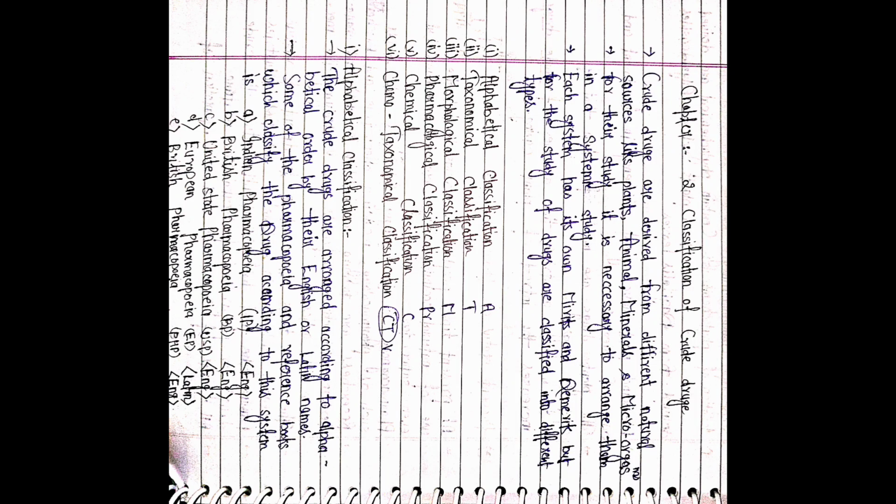Chapter 2. Classification of crude drugs. Crude drugs are derived from different natural sources like plants, animals, minerals, and microorganisms. For their study, it is necessary to arrange them in a systematic order. Each system has its own merits and demerits, but for the study, drugs are classified into different types.